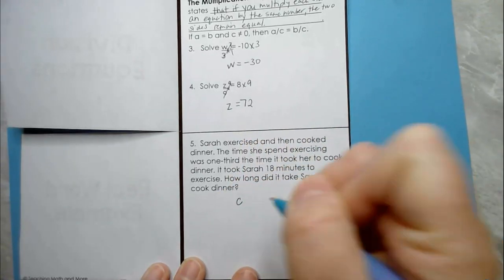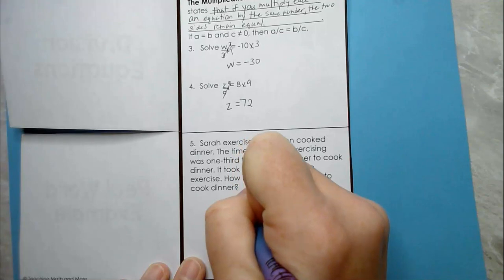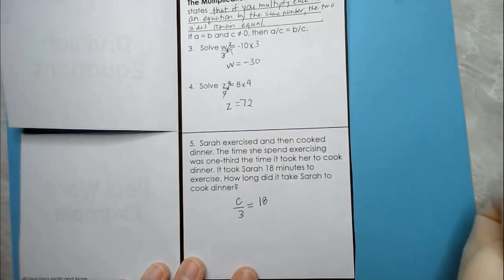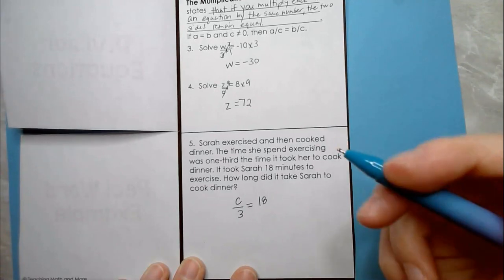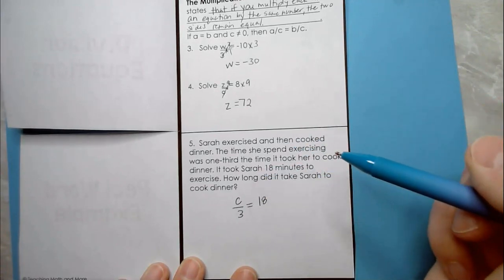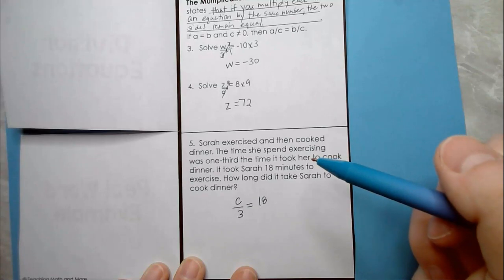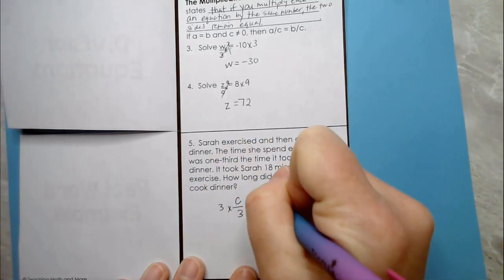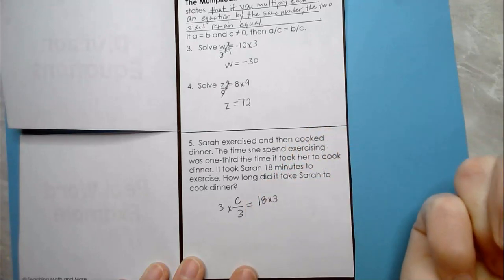So let's write the equation. C for cooking divided by 3 equals 18. So we're going to solve for C to see how long it took Sarah to cook dinner. That means we're undoing division. The inverse is multiplication.